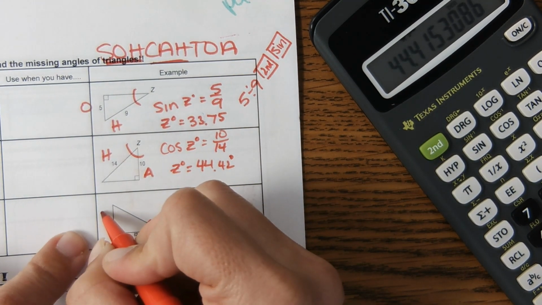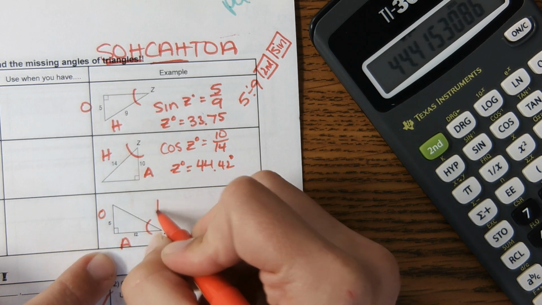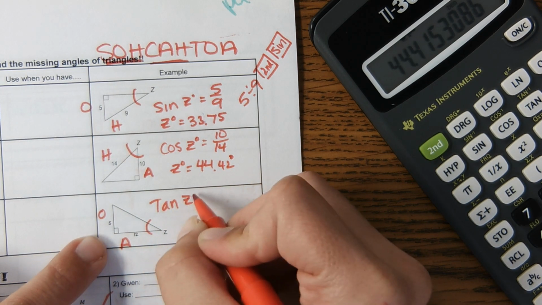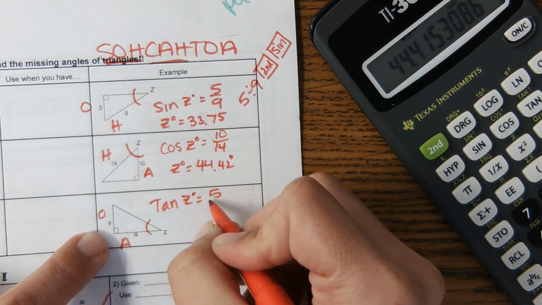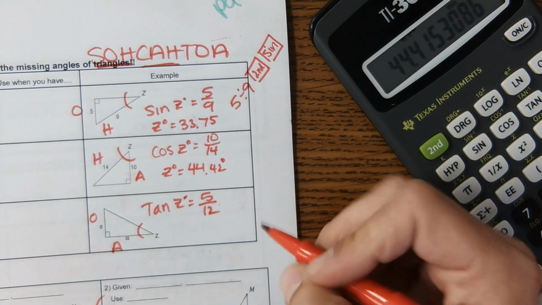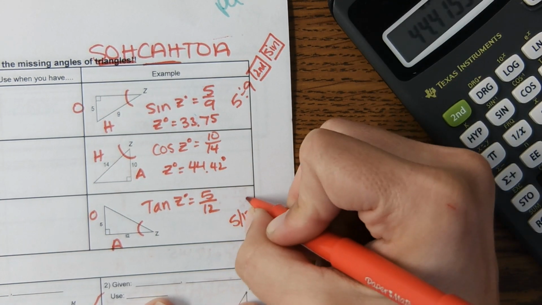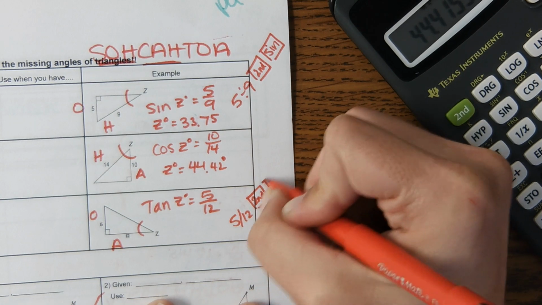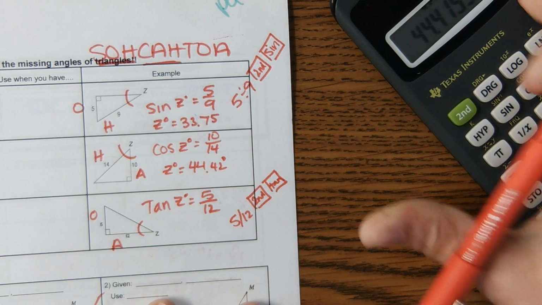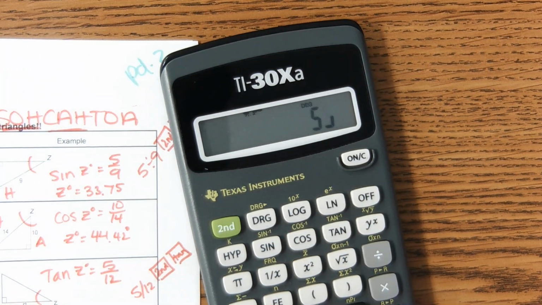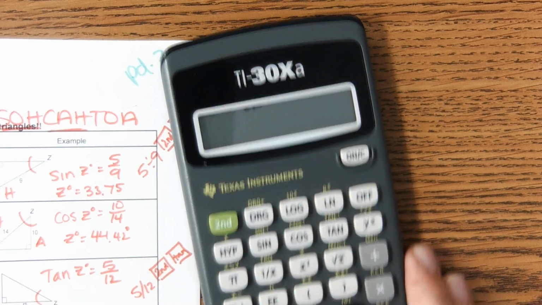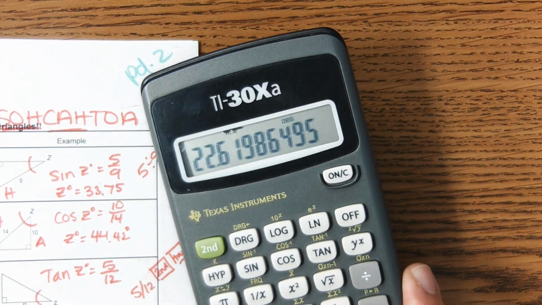And last but not least, opposite and adjacent. Tan of z degrees is 5/12. So we can do 5/12 second tangent. 22.62.